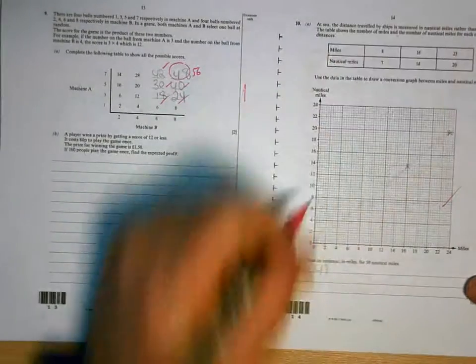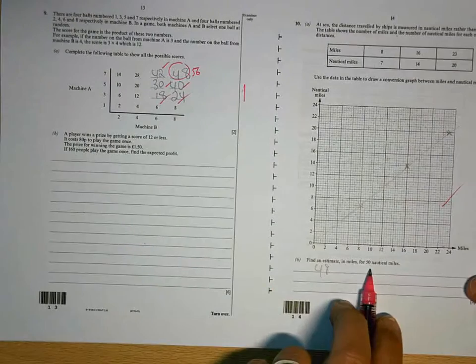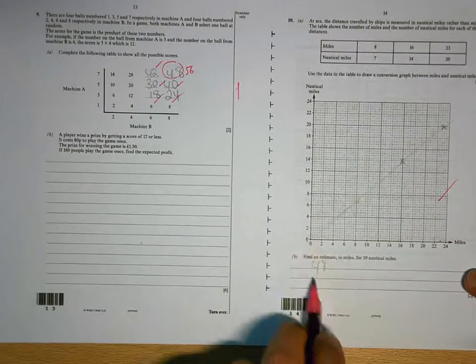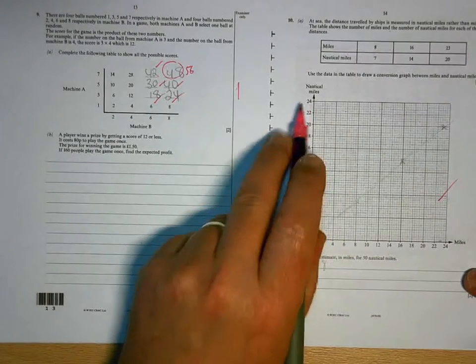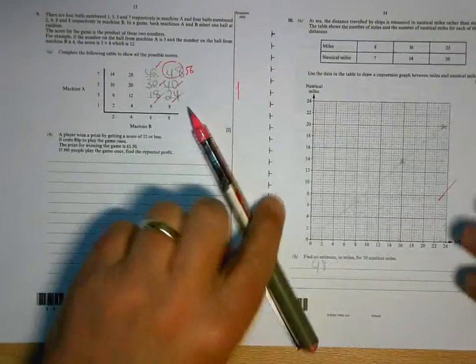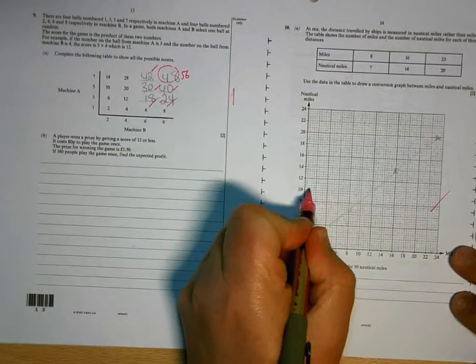That is correct. So for 50 nautical miles, this is the nautical mile axis. You can't find 50 because it only goes up to 24. So what you want is something you can multiply up to 50. So 10 is probably the easiest.